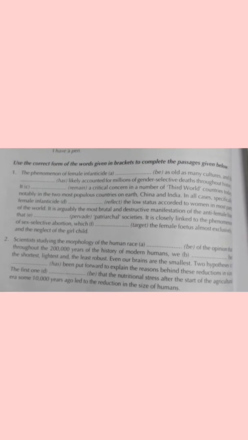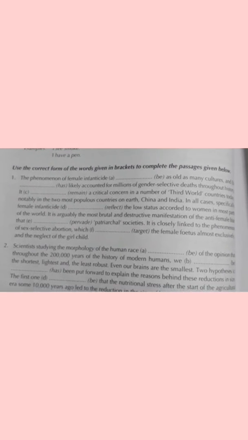Children, do these exercises as homework and enhance your knowledge on tenses. Take your assignments seriously. I'm sure you'll enjoy doing them at home.